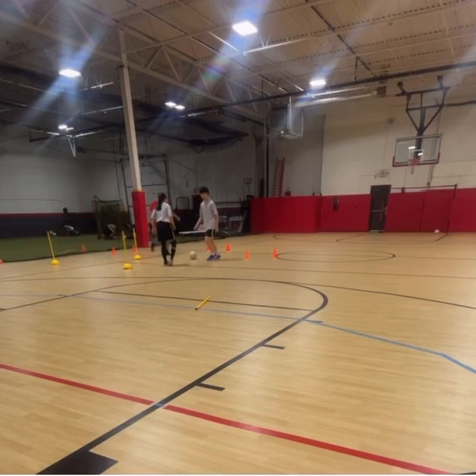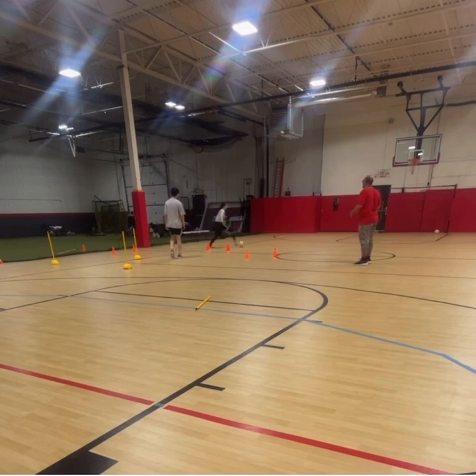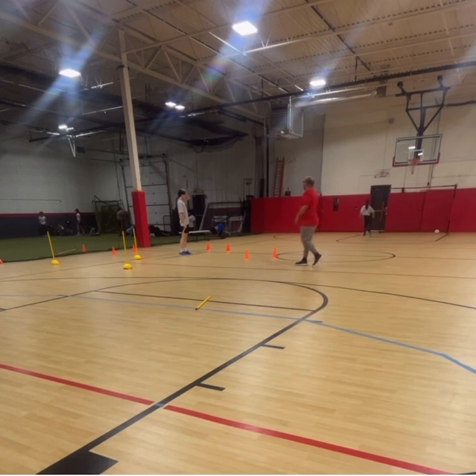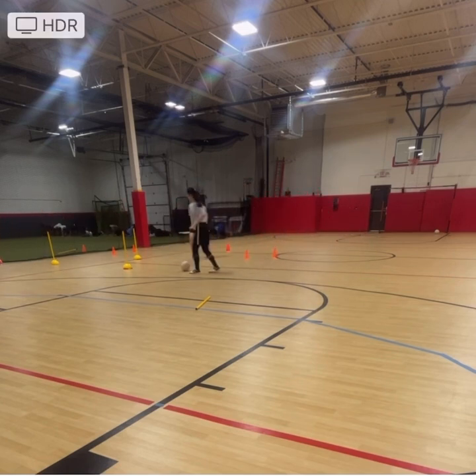All right, folks, welcome to our series on development, where we explain some of the foundational drills that we're putting together in sessions. And this one starts with reading the game and touch, first touch, really.